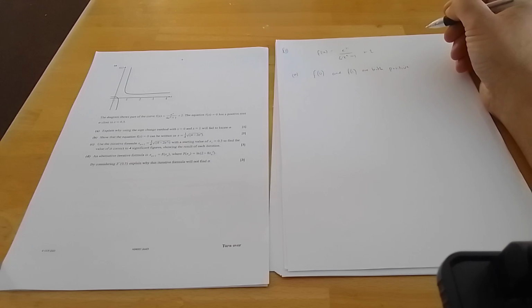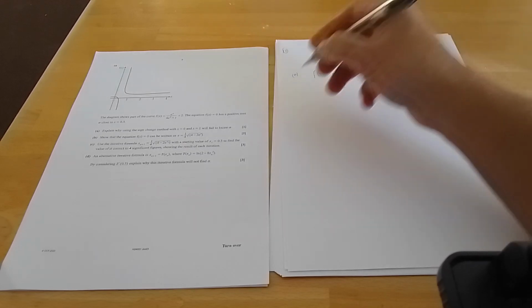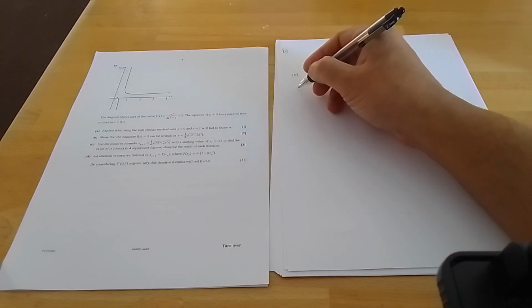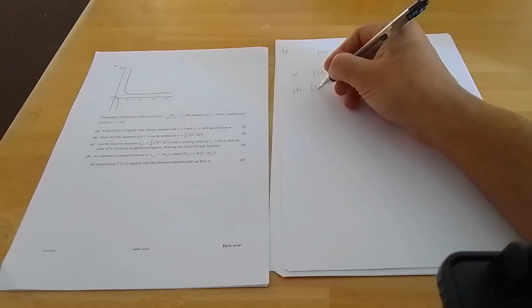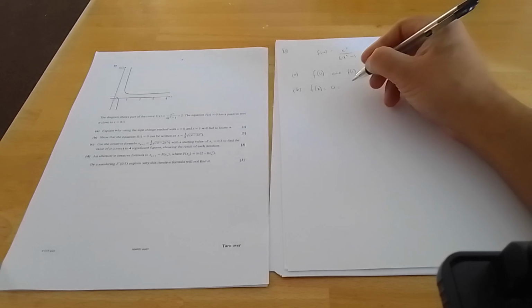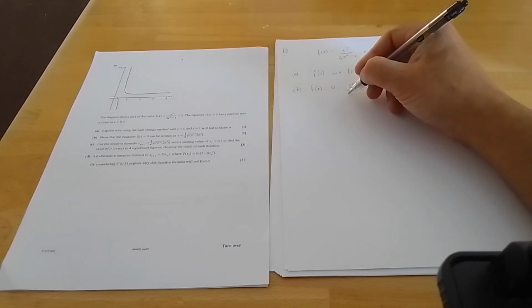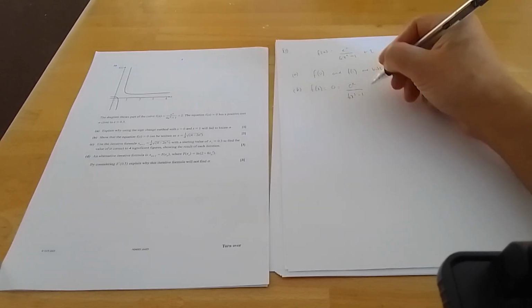Okay. B, show that the equation f(x) equals 0 can be written as x equals a quarter of the square root of 4 minus 2e^x. So we're going to start with f(x) equals 0, which is equal to e^x over 4x squared minus 1, plus 2.